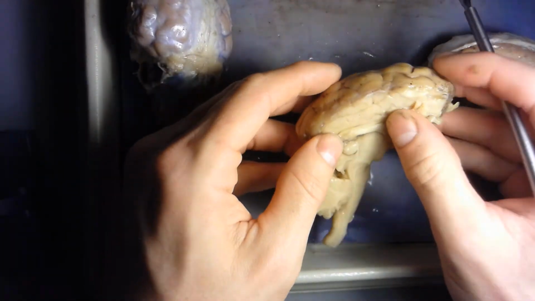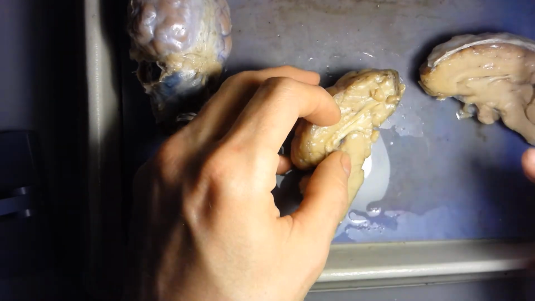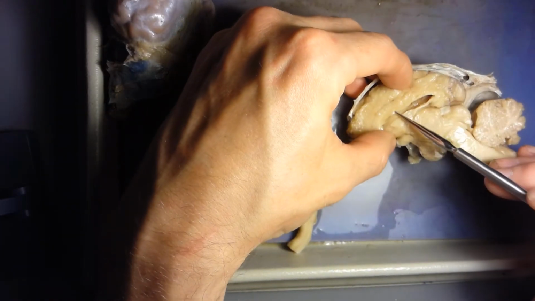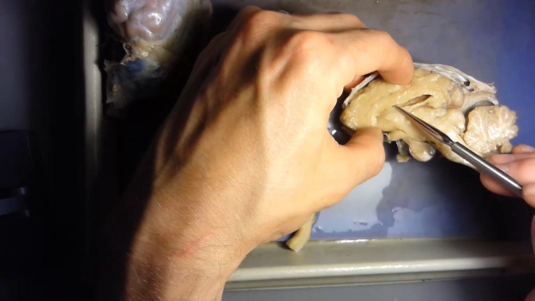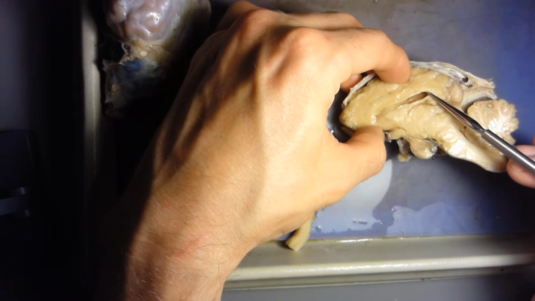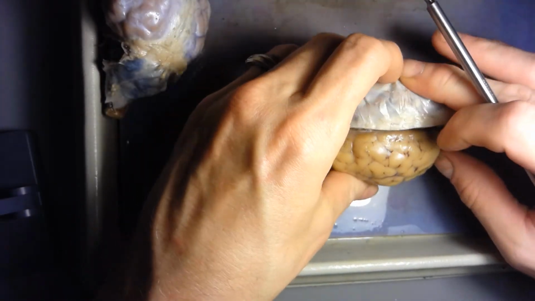If I turn this over, you've got the corpus callosum. Okay, so that's how I'll use this one because I can separate it a little bit better here. So the corpus callosum is the ceiling. Remember we talked about the ceiling, so the corpus callosum is the ceiling. You got your fissures that you can see really well.